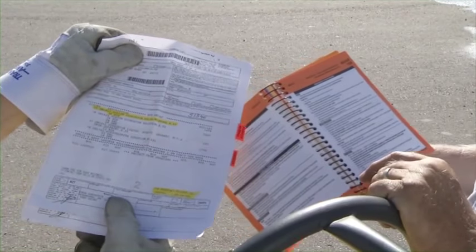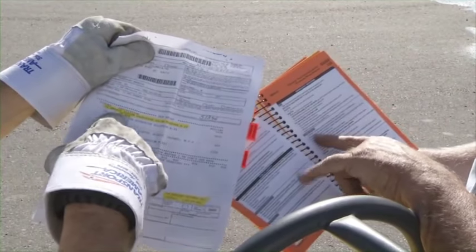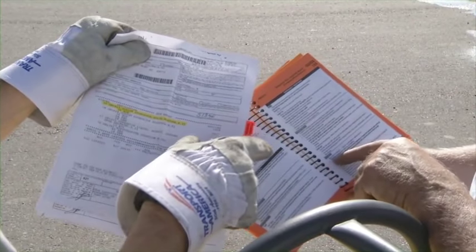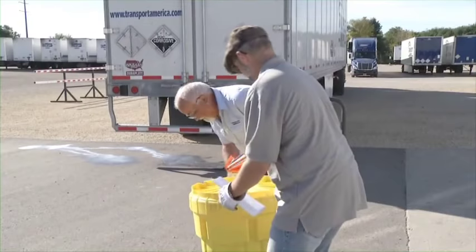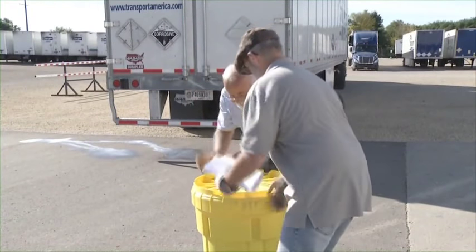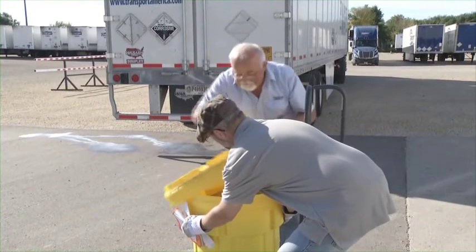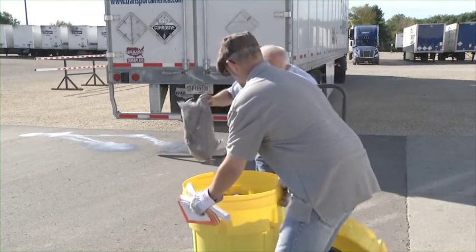This includes helping keep people away from the scene and immediately notifying your motor carrier. Accident and incident reports need to be made promptly, and it's your job to contact your motor carrier in either situation.